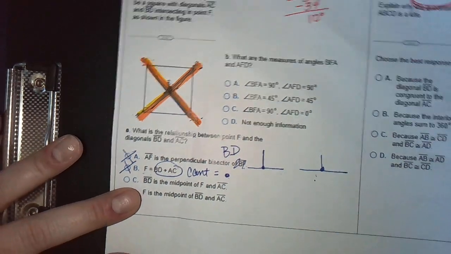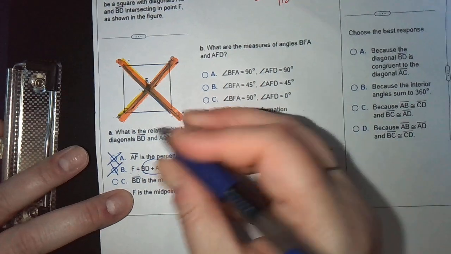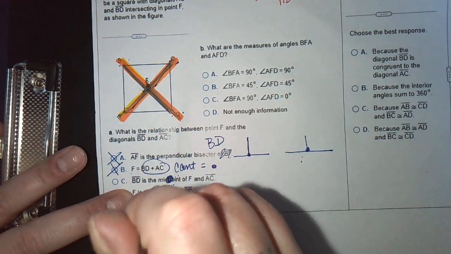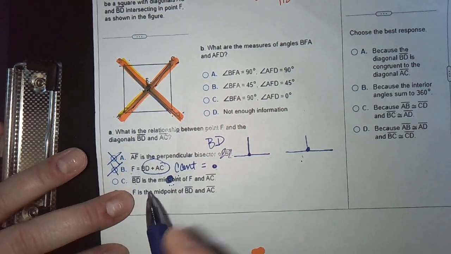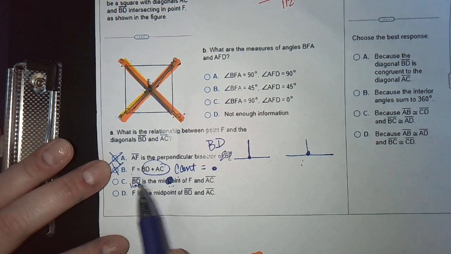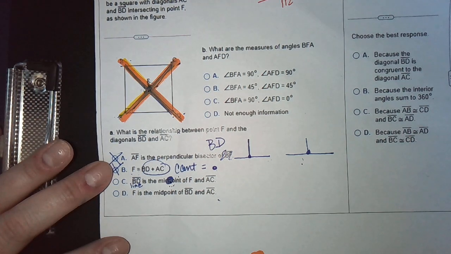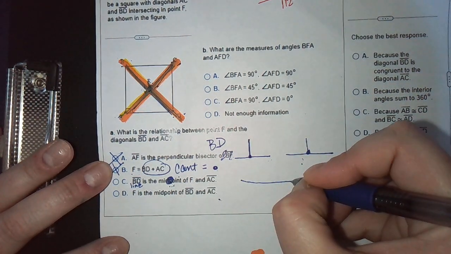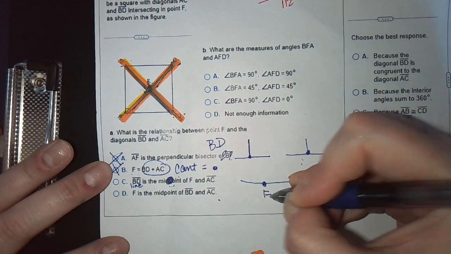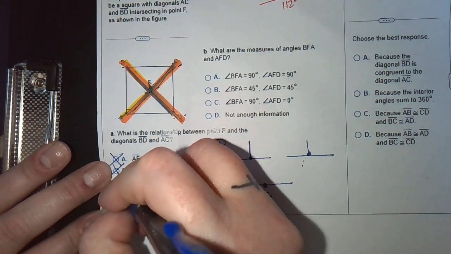Now, this says BD is a midpoint. Midpoint is a dot. F is the midpoint. It's a dot. It's a point. BD is a line segment. This is saying that a segment is the midpoint of another segment. No. That's not right. If I have a segment, the midpoint is at one letter, because it's a point. So C is out.